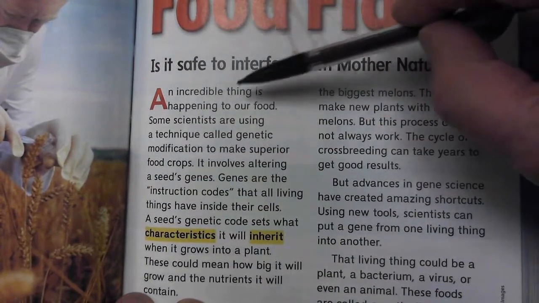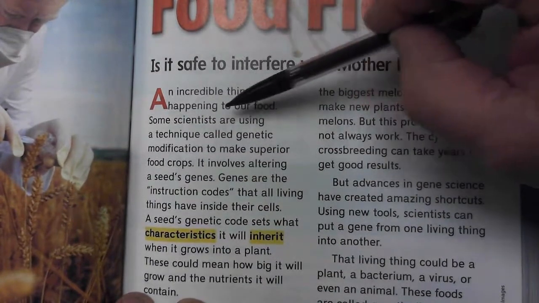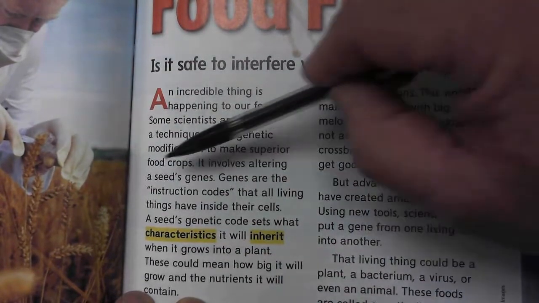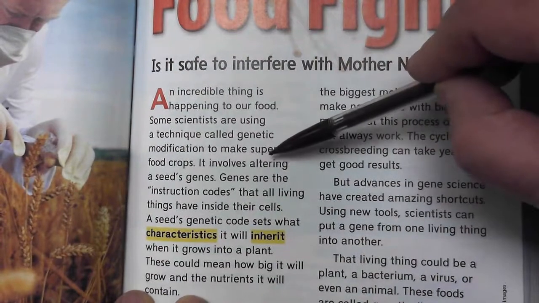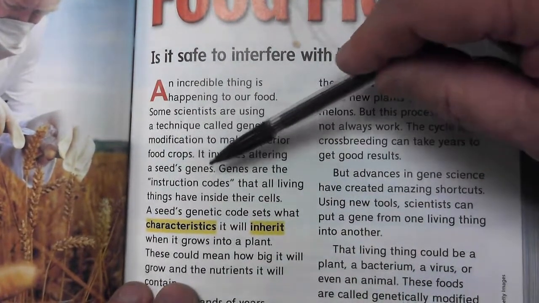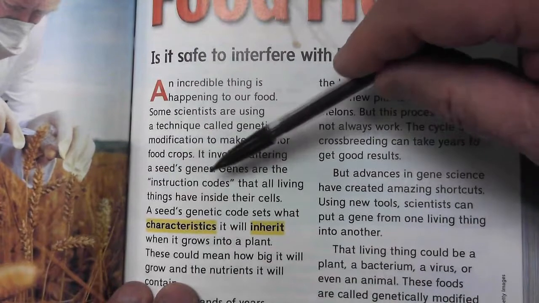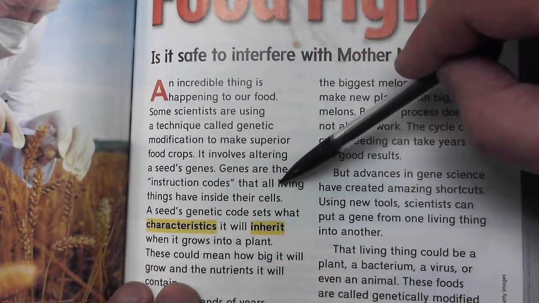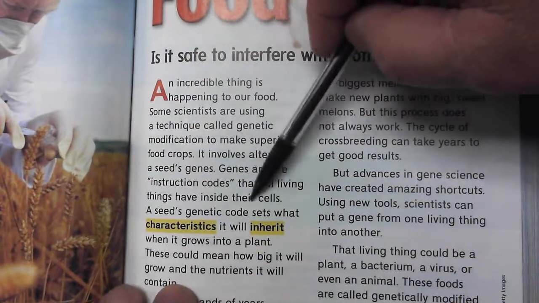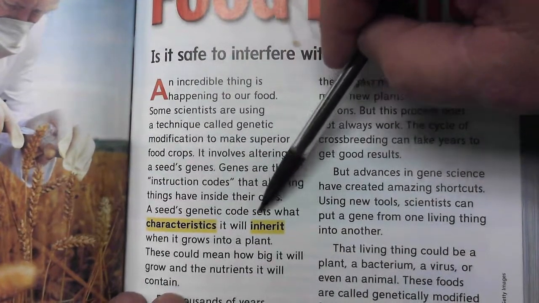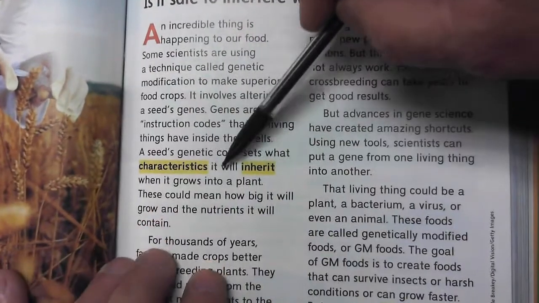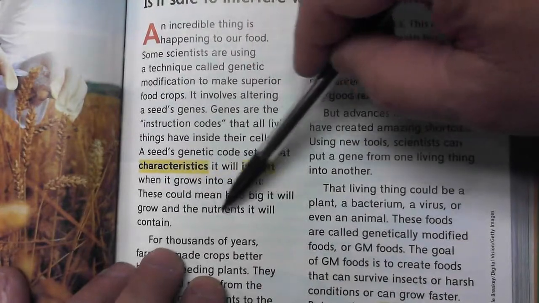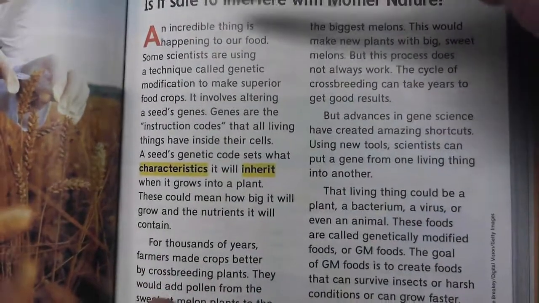An incredible thing is happening to our food. Some scientists are using a technique called genetic modification to make superior food crops. It involves altering a seed's genes. Genes are the instruction codes that all living things have inside their cells. A seed's genetic code sets what characteristics it will inherit when it grows into a plant. These could mean how big it will grow and the nutrients it will contain.